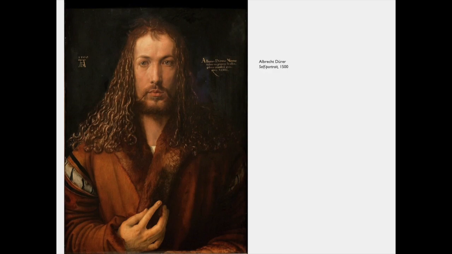Look how Dürer seems to be caught in some deep thinking. You can see it in his eyes, you can see it in his seriousness, right? It's really important how you pose for a portrait. It says so much about your personality, so much about who you are.